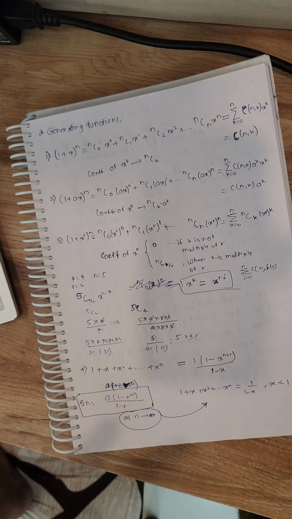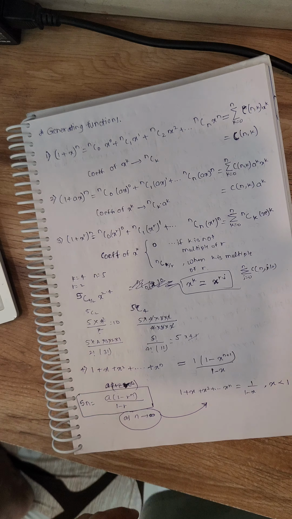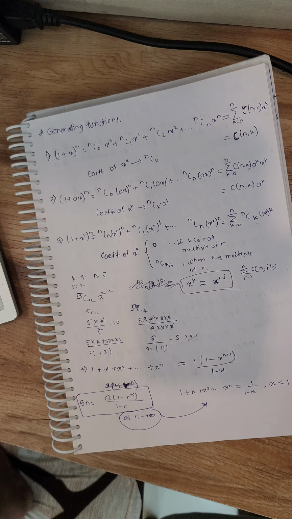So you all might be well acquainted with the concept of geometric progression, right? In geometric progression, we were provided with the geometric series, and we were finding the r and doing all the calculations like sum to infinity and all that, right?